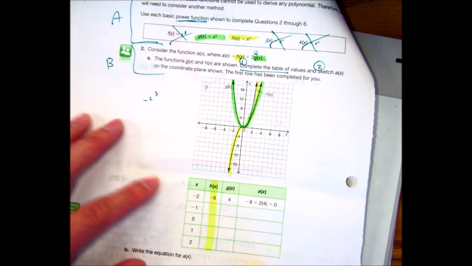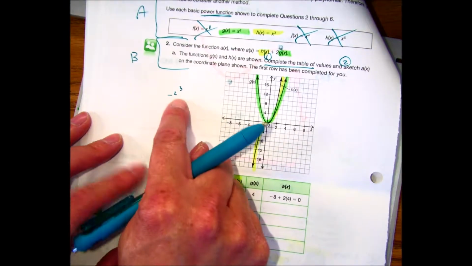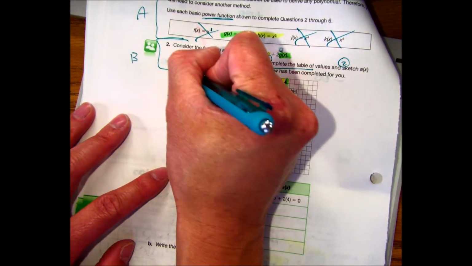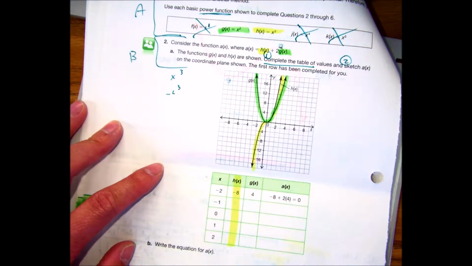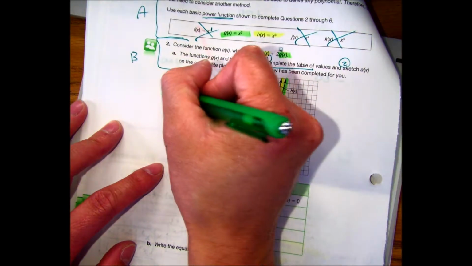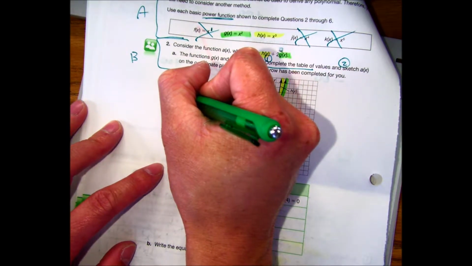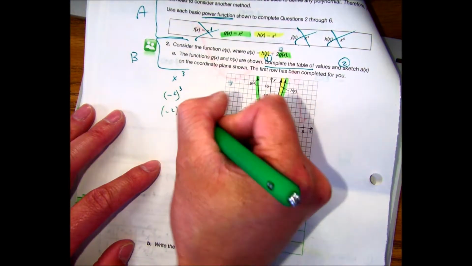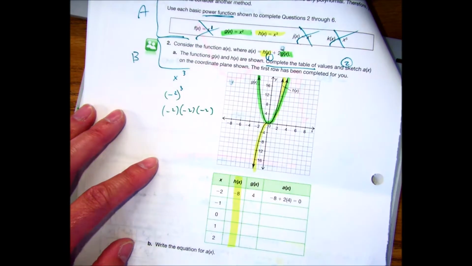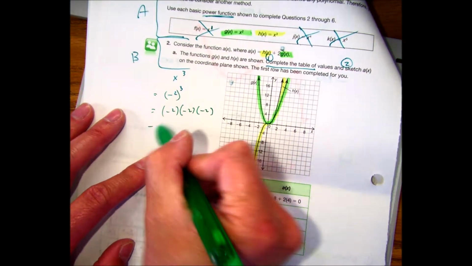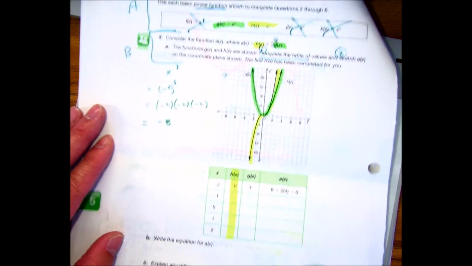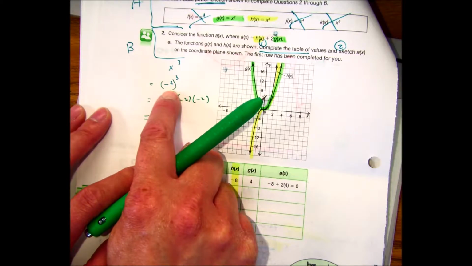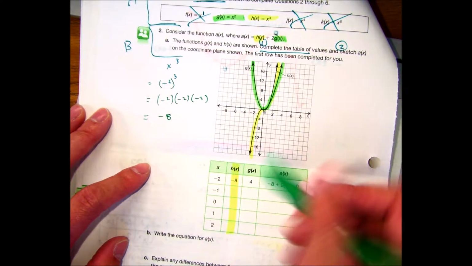-2 cubed. Now, this is incorrect. This is incorrect because when you do a substitution, we learned in the beginning of the year you should be using, what should you be using? Parentheses. Why is that a big deal? This is really -2 times -2 times -2, which gives us what? -8. So if you're doing this by hand, do that. Now g of x.